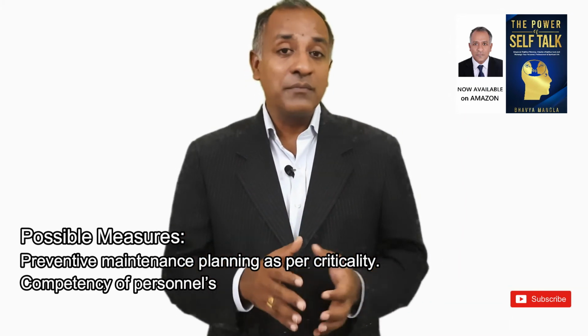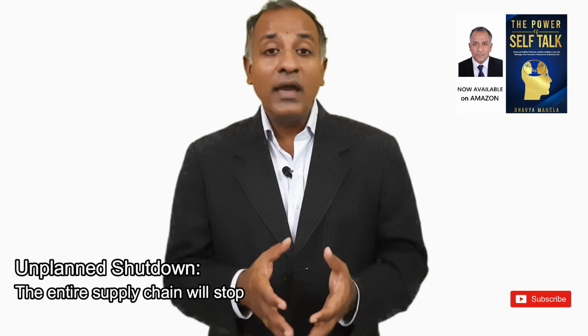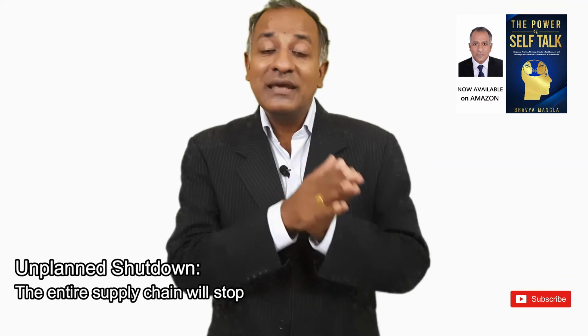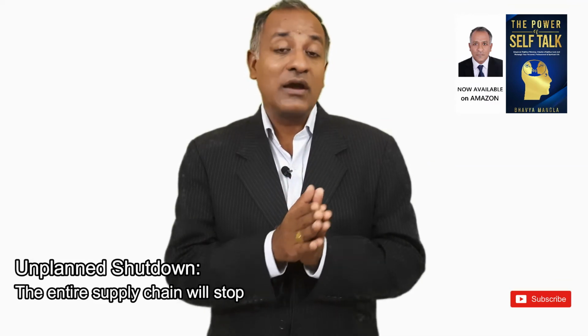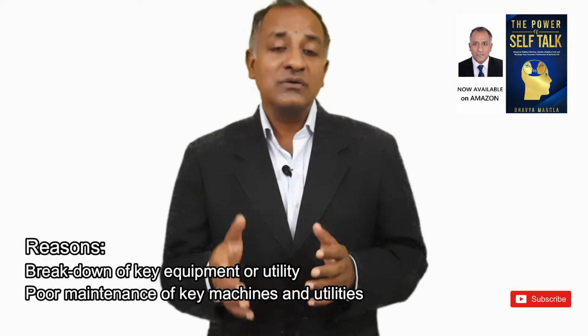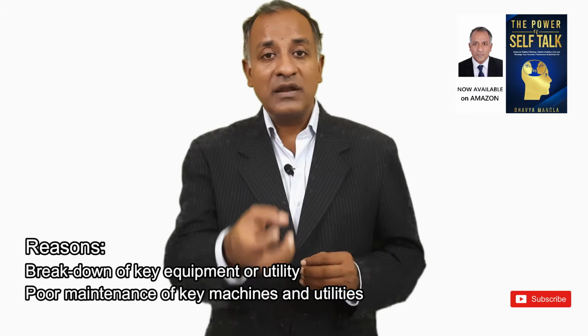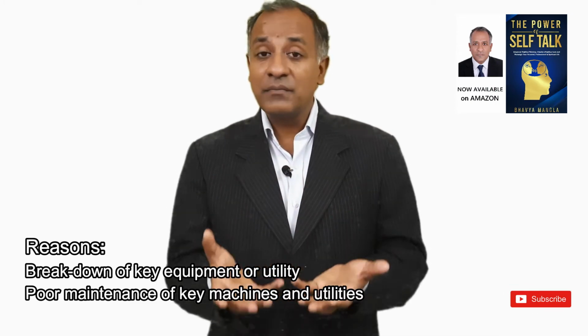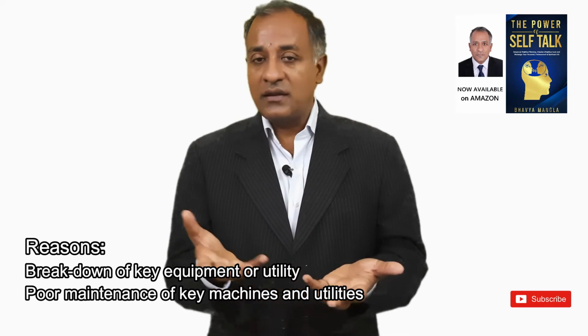So that leads to the next point, unplanned shutdown. Why does unplanned shutdown happen? It happens because the maintenance process is not working effectively with respect to the critical machines. They are not making sure that the effectiveness of preventive as well as predictive maintenance is ensured, and that results in sudden breakdown of key equipment, and the entire production planning process goes haywire, that impacts the customer line, the entire production process, and the customer gets dissatisfied.